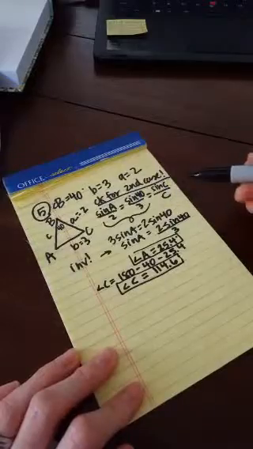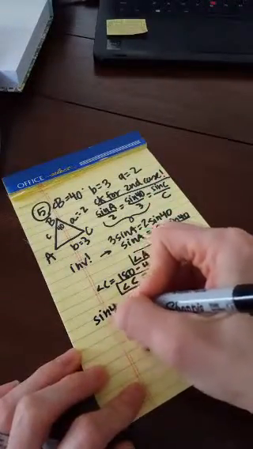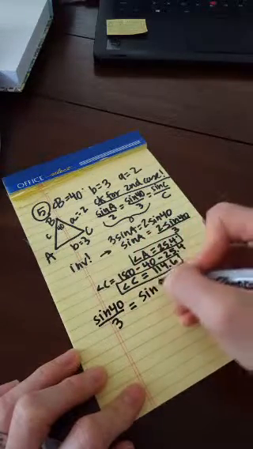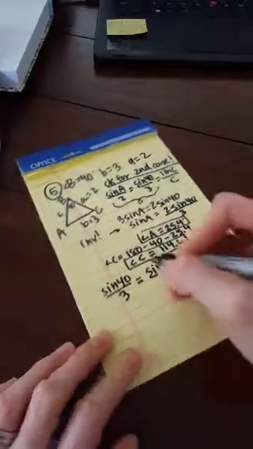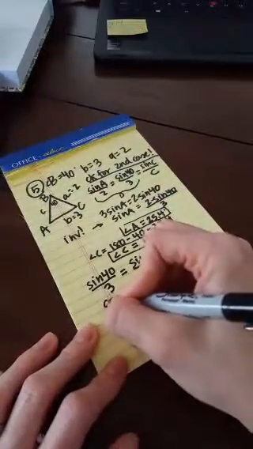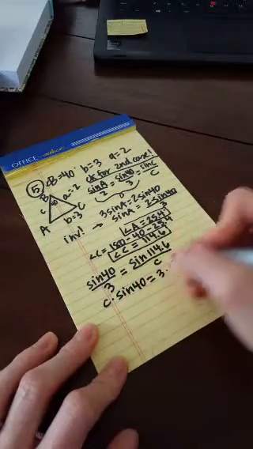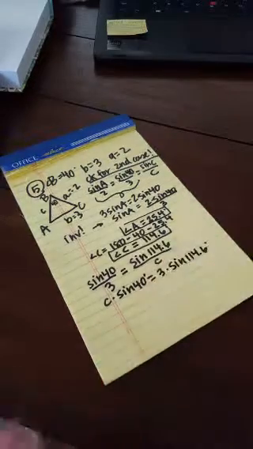I want extra rounding error, so I'm going to use sine 40 over 3 equals sine 114.6 over little c. And then we cross multiply here. So c times sine 40 equals 3 times sine 114.6, just like that.